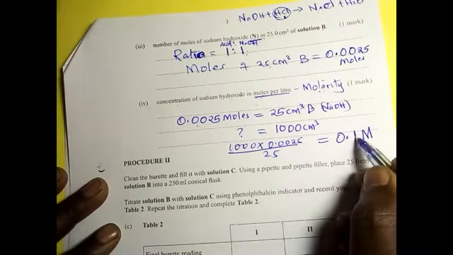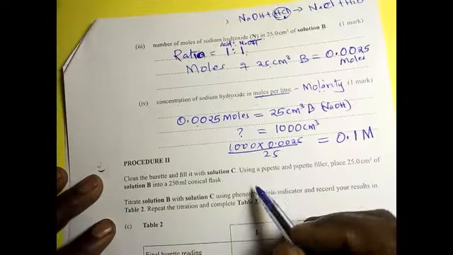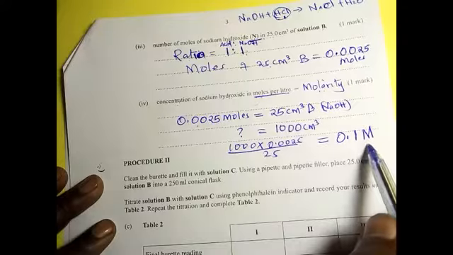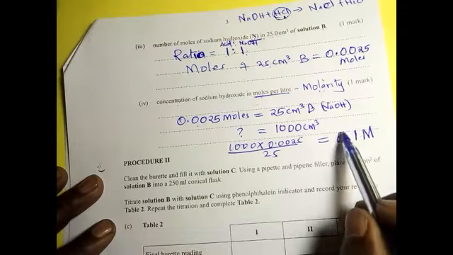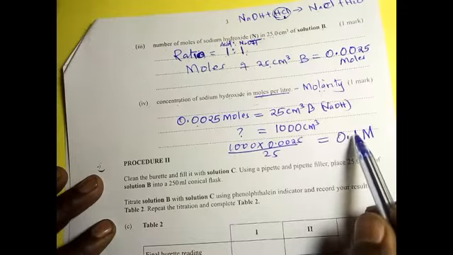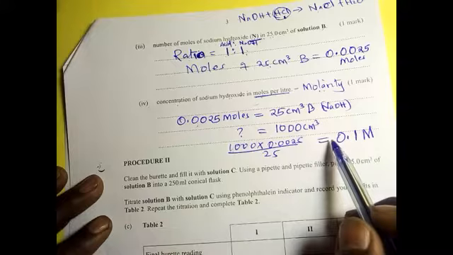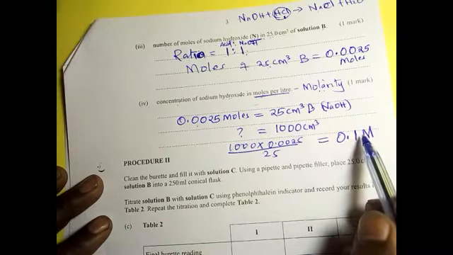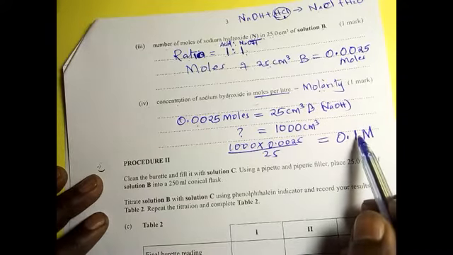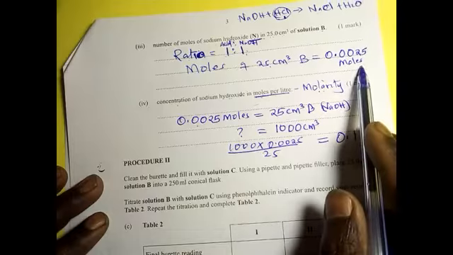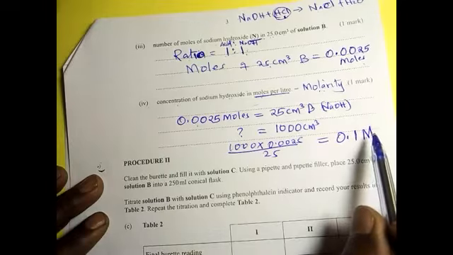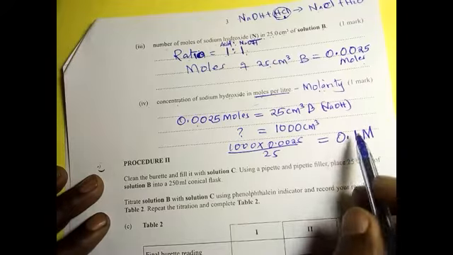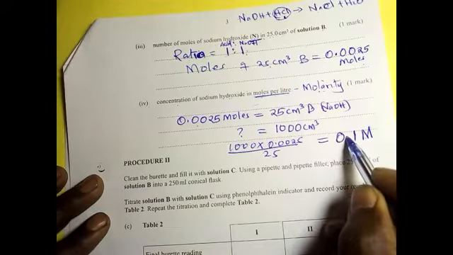Capital M represents molarity. But the good thing is that when you don't know the units to use in paper 3, you don't have to write. You can just leave your answer 0.1 and you will score all your marks. Don't write any units that you are not sure of. If you don't know, you are supposed to write moles, or capital M representing molarity. Don't write anything, just write your answer and stop at that point.